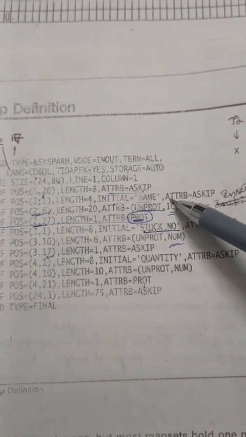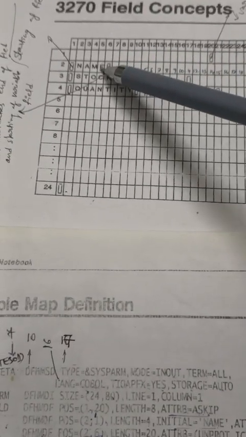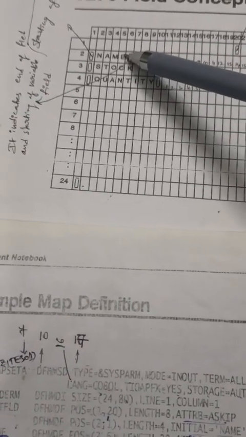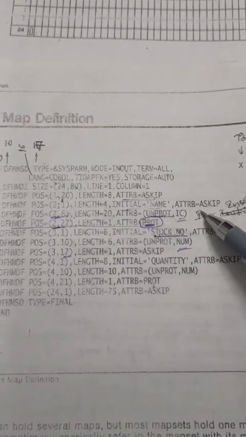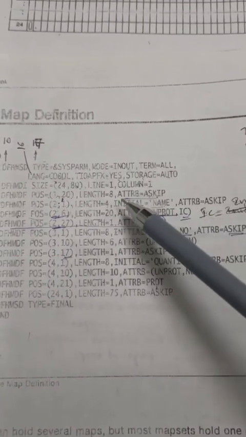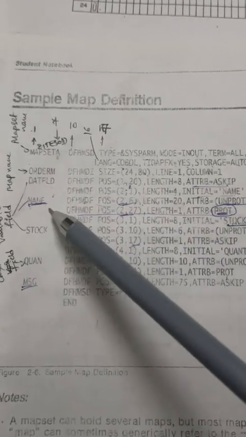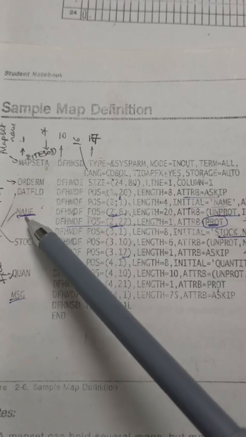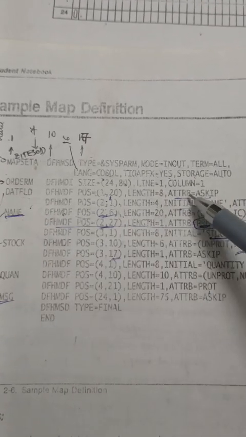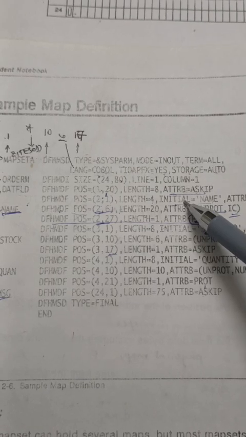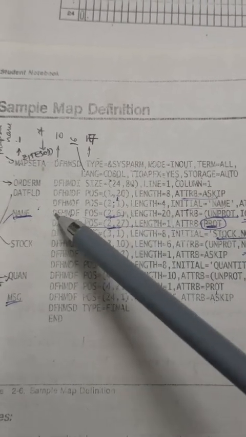Once it is done, attribute is auto skip, which means this name has been defined as an attribute, and the cursor moves to the unprotected field. That's why I mentioned the attribute as auto skip, just as I did earlier for the date. Now I am going to define the name parameter here. What is the difference from the previous line? In the previous line I displayed only the text. Now I am going to enter the value into the name field.